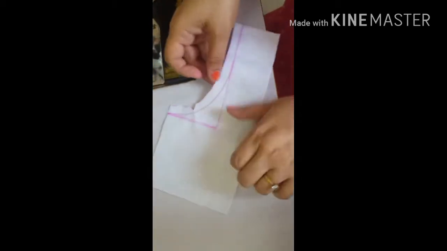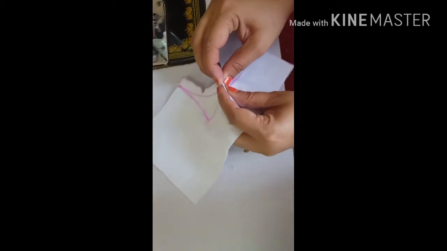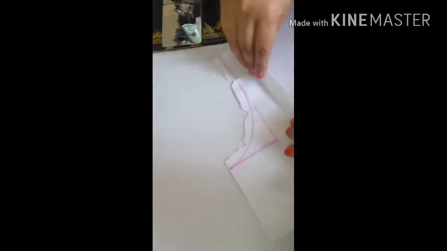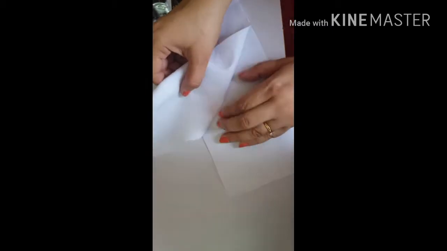The notches need to be marked all around the curve, so make sure that you mark the notches at around 1½ inches to 2 inches from each other. Notches help us give ease to the seam. Like here you can see that after marking the notches, we can easily turn around the fabric to finish the curved part of our garment.